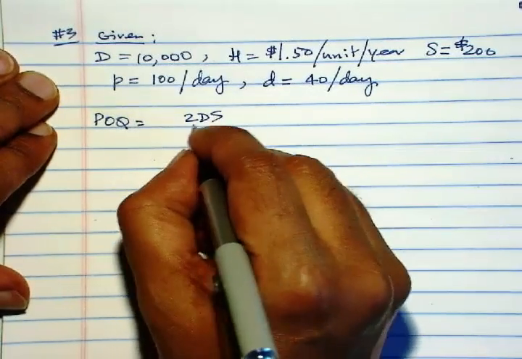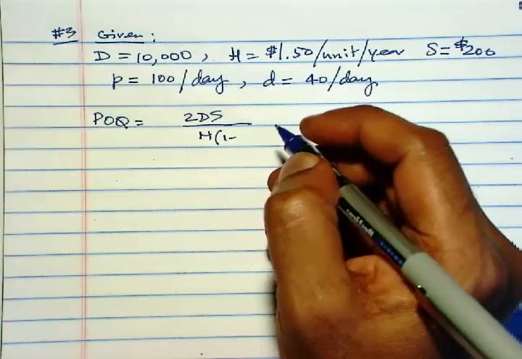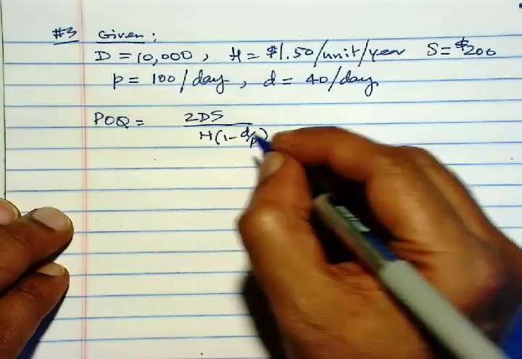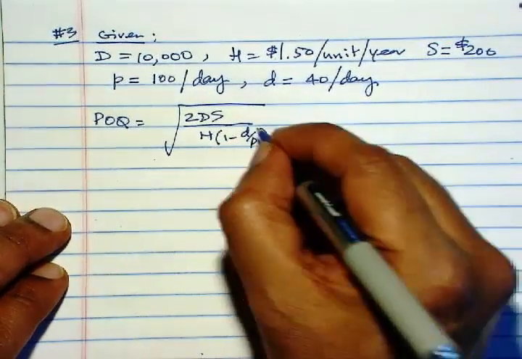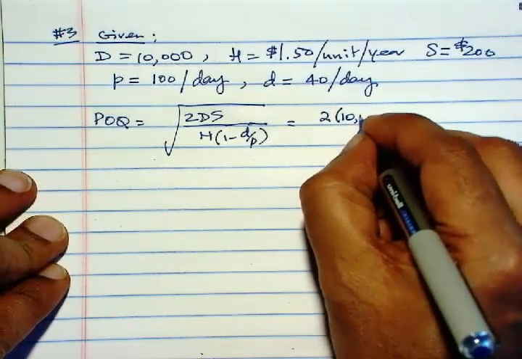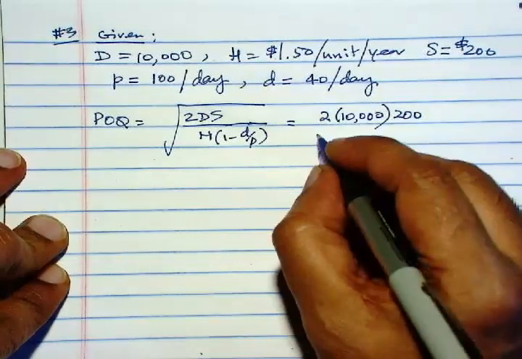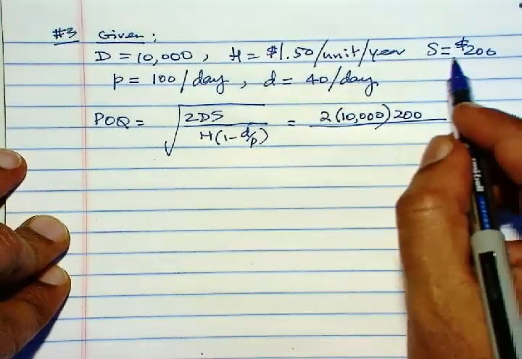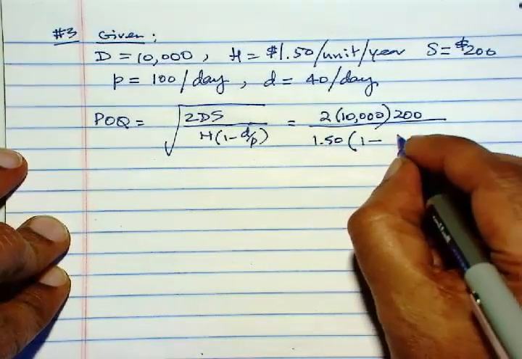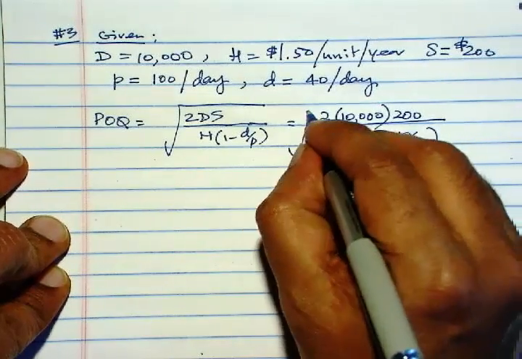So the formula is 1 minus D over P. So this is the formula that we have to use. So 2 times 10,000 times 200 divided by H is $50 times 1 minus 40 over 100.